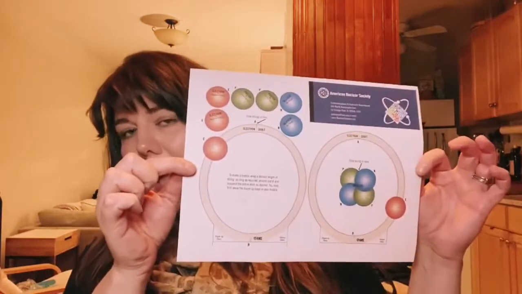I am a nuclear energy regulatory attorney at Pillsbury Winthrop Shaw Pittman, and today we are going to be constructing a model of a helium atom.